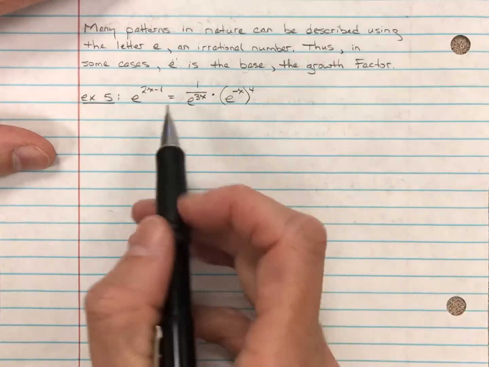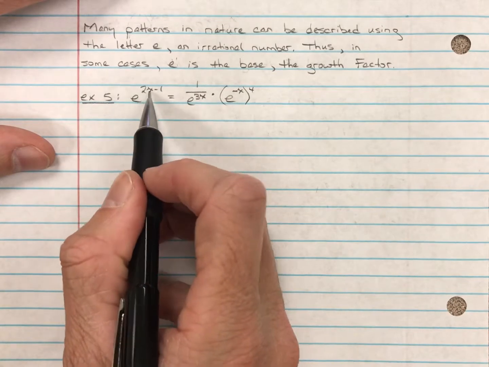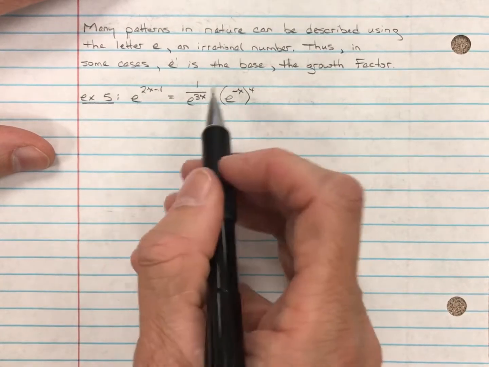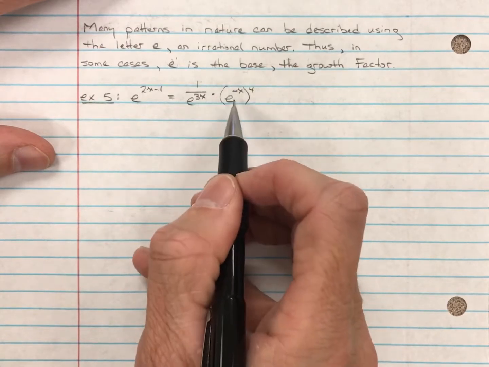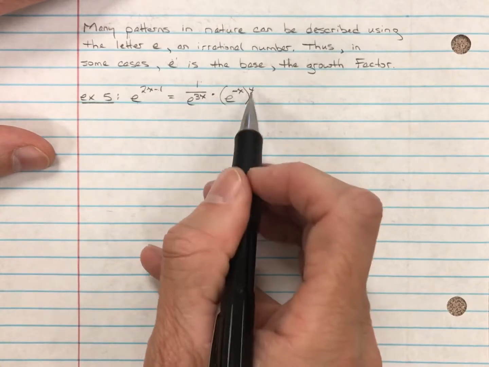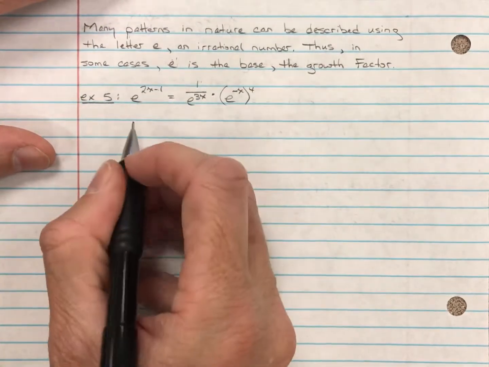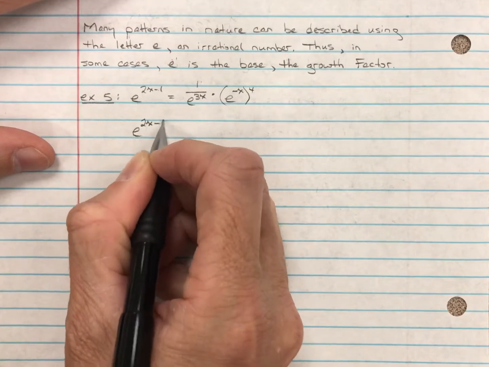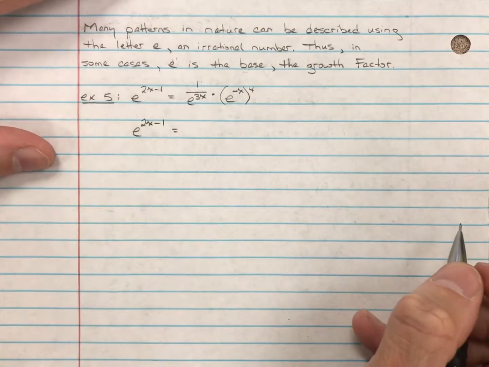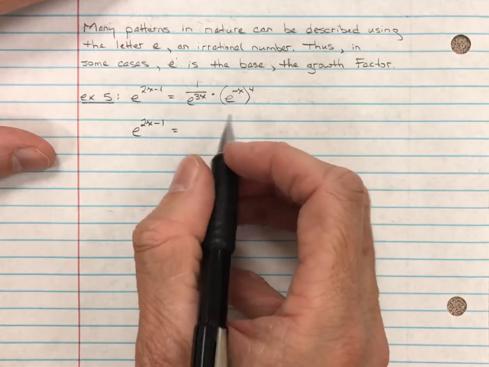Okay, so we can use E as the base, and let's take a look at one last solve the exponential equation using the base of E. So left side, e to the 2x minus 1 equals right side, 1 over e to the 3x times e to the negative x, all raised to the fourth power. My goodness. Well, base E. Left side's about as nice as it gets, e to the 2x minus 1. Right side needs some work in order to get one base E out of all this.